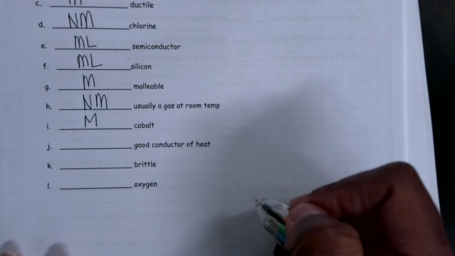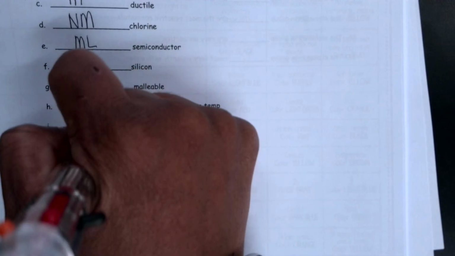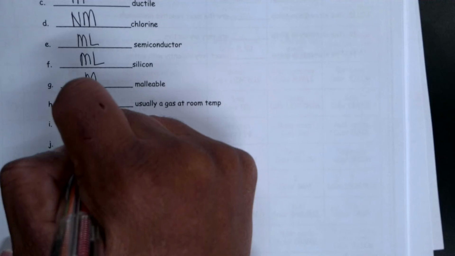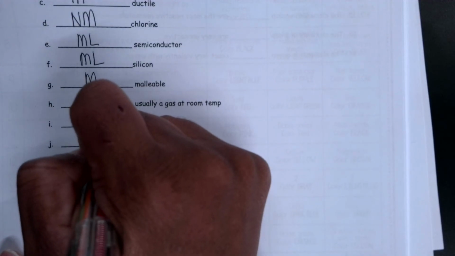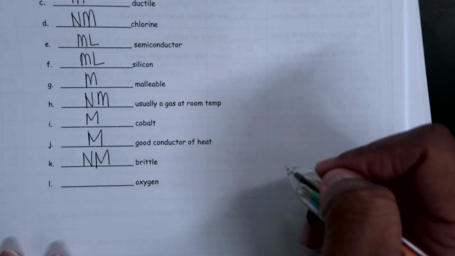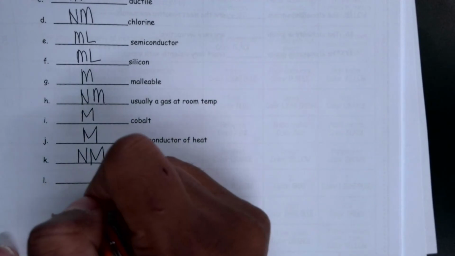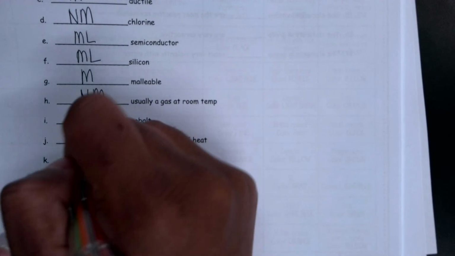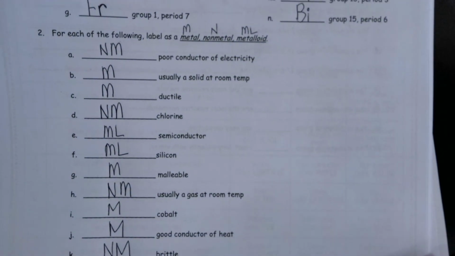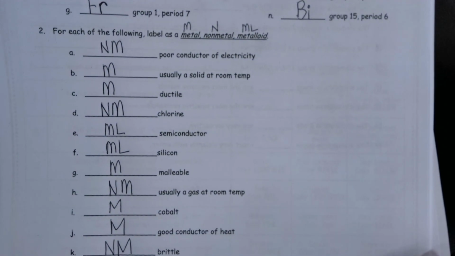A good conductor. Metal. Brittle. And brittle means it breaks. Yep, non-metal. Brittle means it breaks easily, like a potato chip. Oxygen. Non-metal. All right, so there goes the answers to part 2.